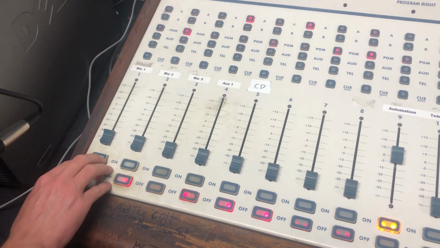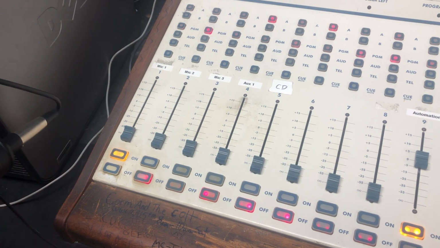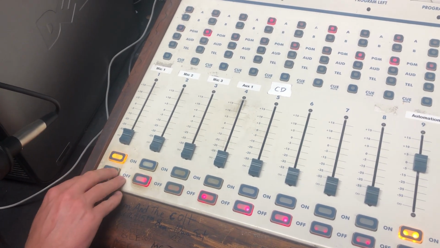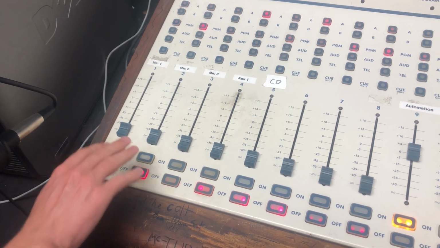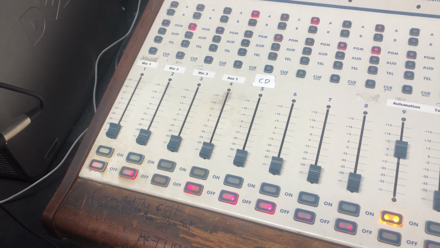To turn the mic on, all you do is press this. Now that's on. Every channel works the same way. Every channel has an on-off button.